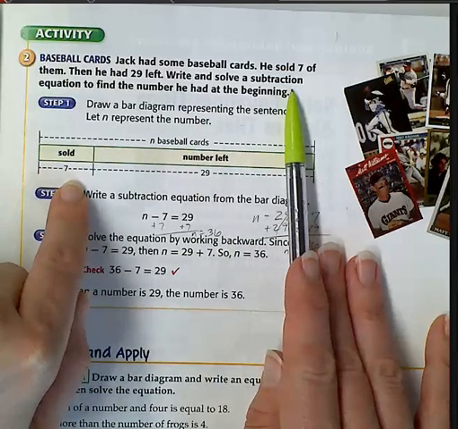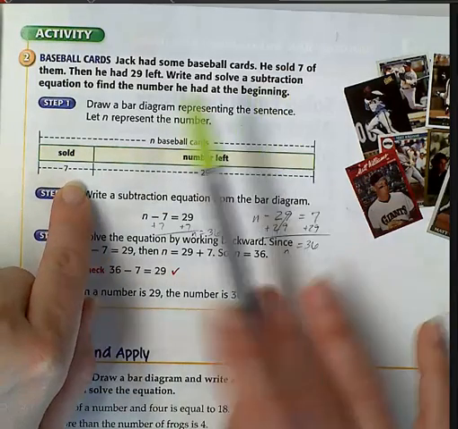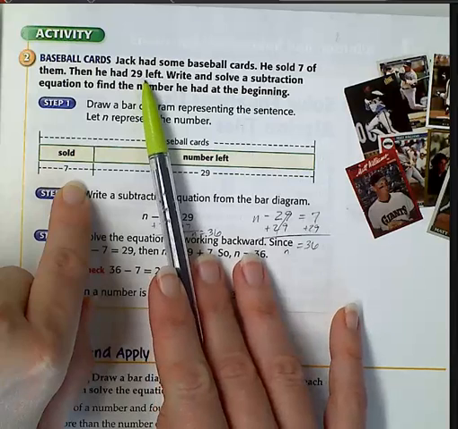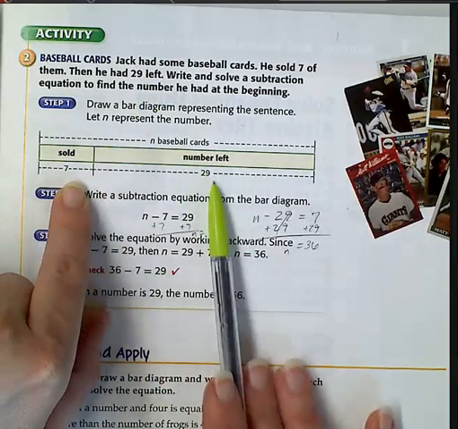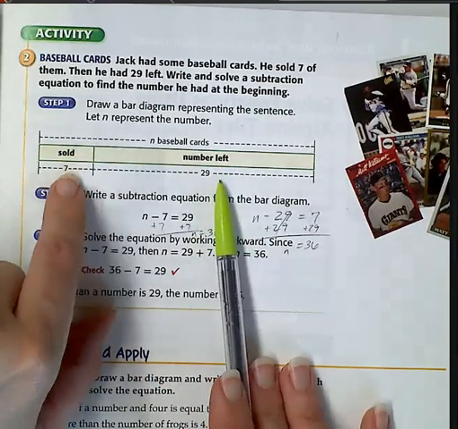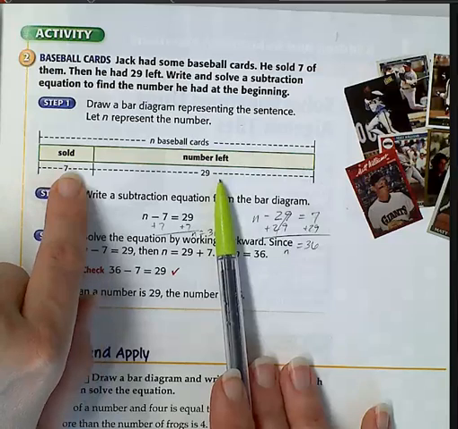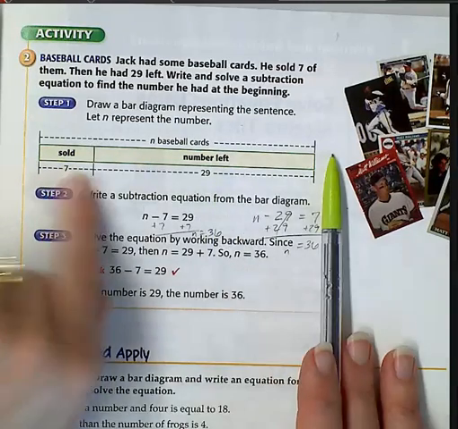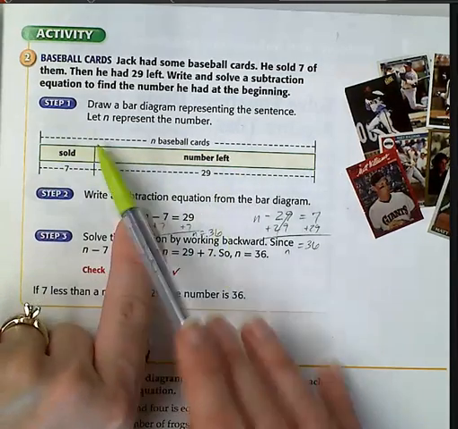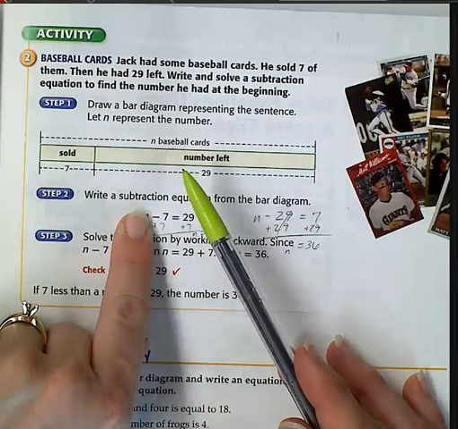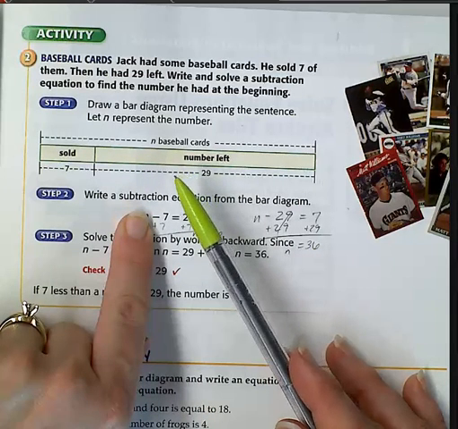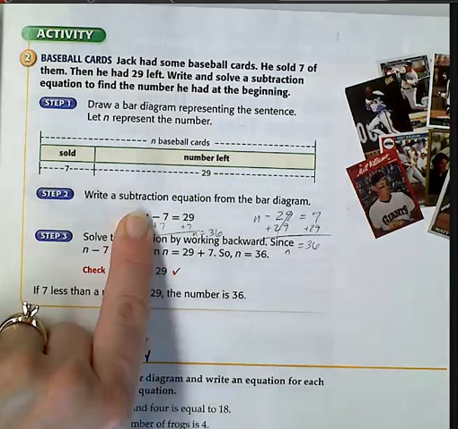That's a part of his collection, right? He had 29. Well, that's still part of his collection, right? So now this part, I know both parts, don't I? What don't I know? I don't know the total. Wait a minute. They want a subtraction equation, but if I add those together, is that a subtraction? I know how many total, but that does not tell me what a subtraction sentence is.